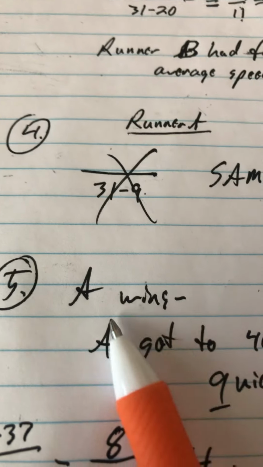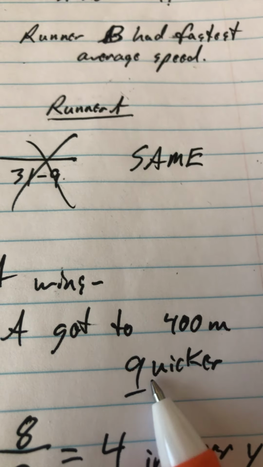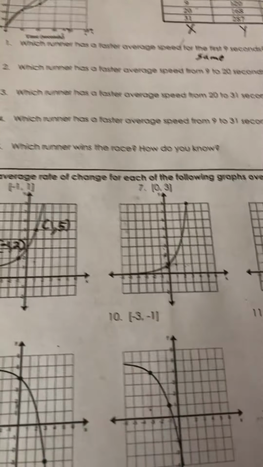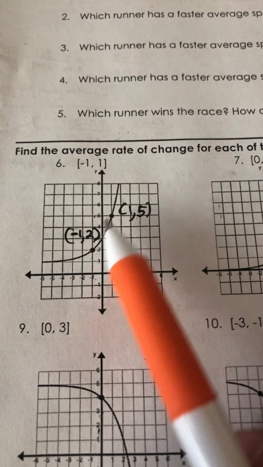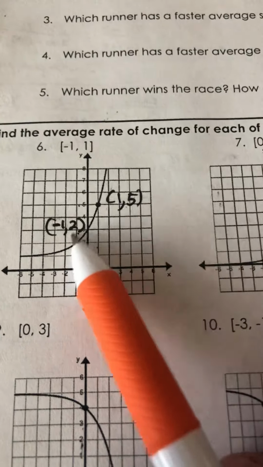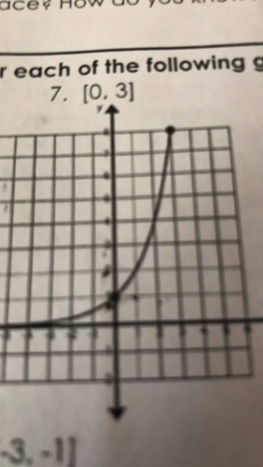And then A wins. Why? A got to the 400 meter quicker. Okay? When you're looking at 6 through 11, pretty much you're just finding slope. So, taking a look at these coordinates, you really don't even need to look at the coordinates, and let me tell you why. Let me look at number 7.